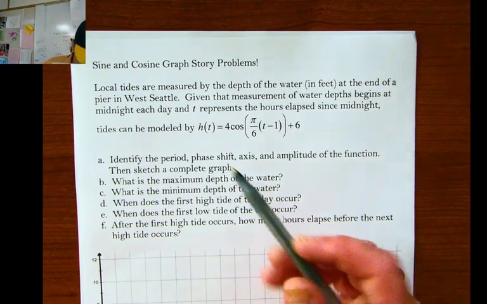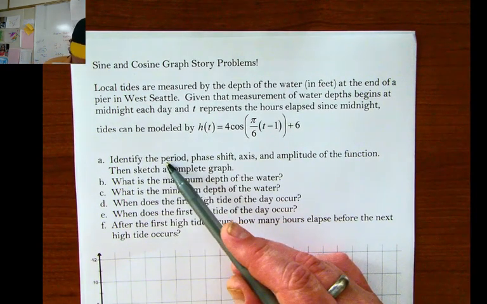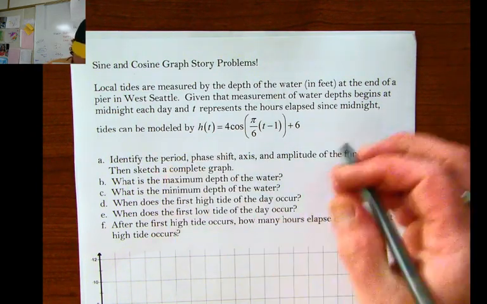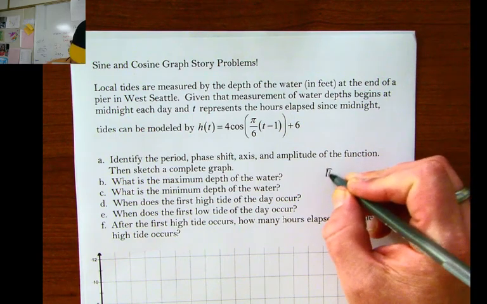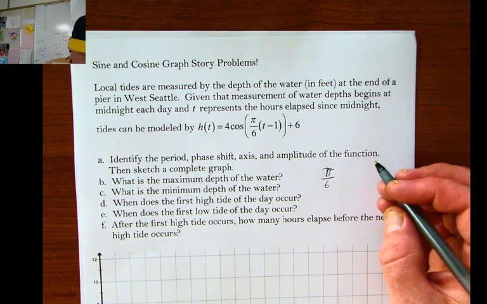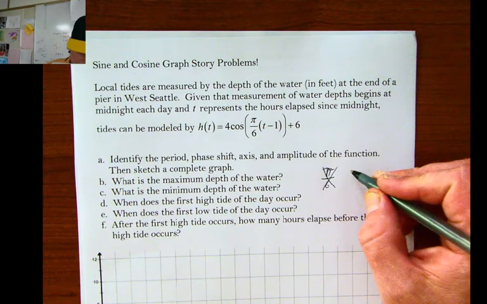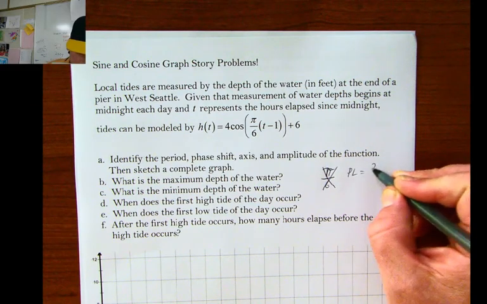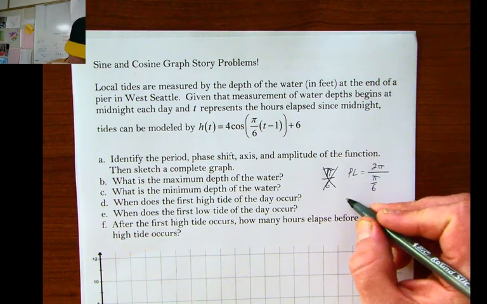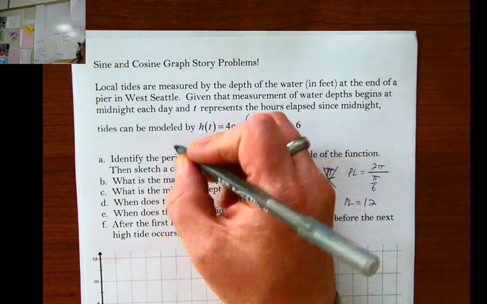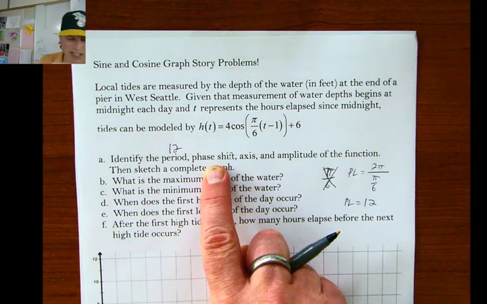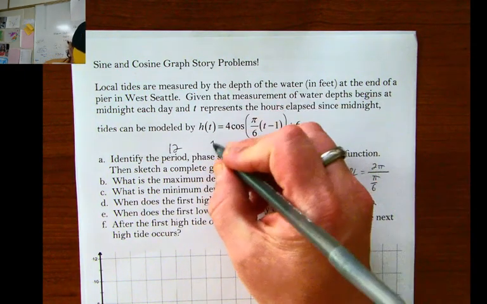The period for part A, we know that to be 2 pi over b. So pi over 6 is the b. So the period length is 2 pi over pi over 6. In this particular case, the period length is 12. Phase shift, that's kind of confusing. That's just asking for horizontal shift, and in this case, we're going to start at 1.